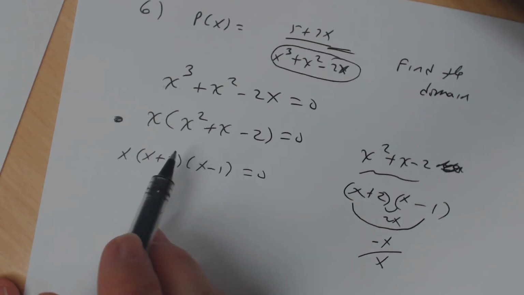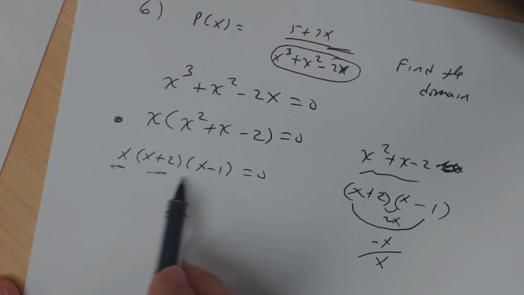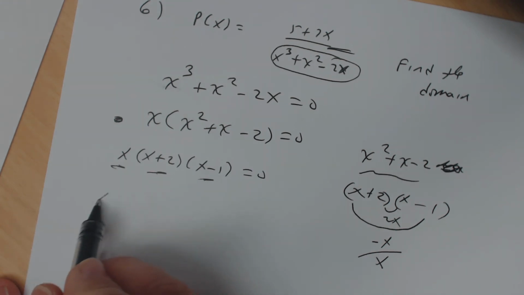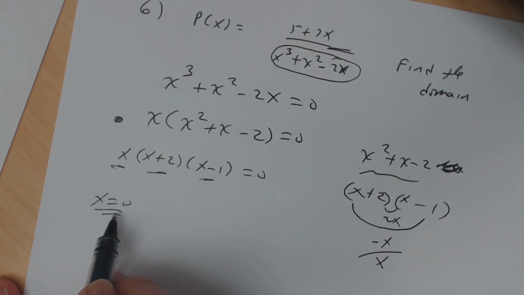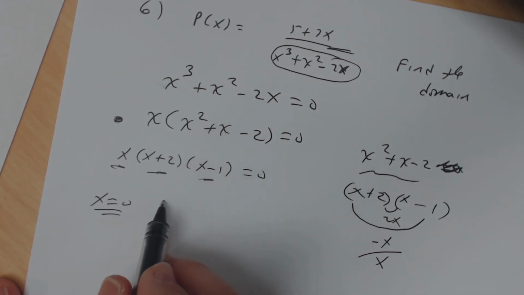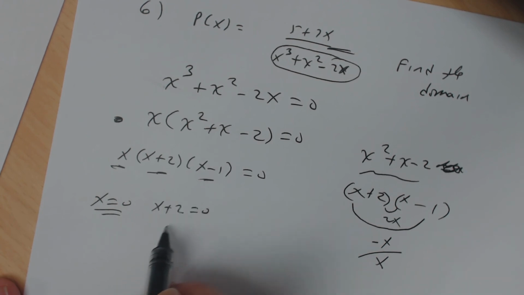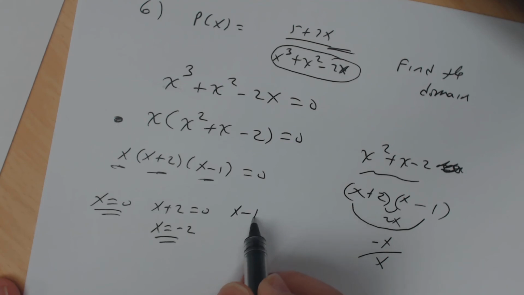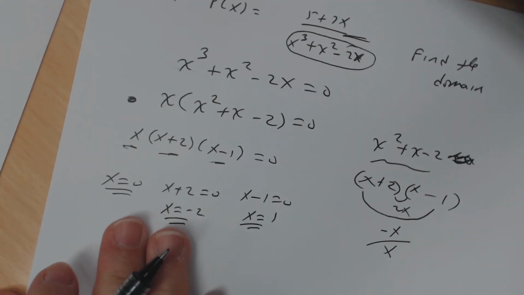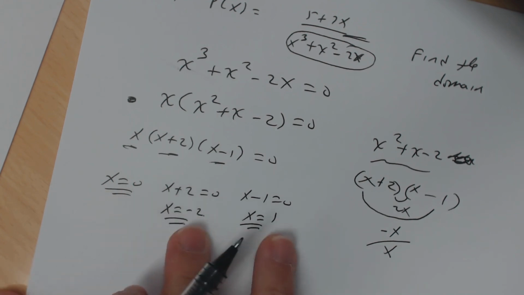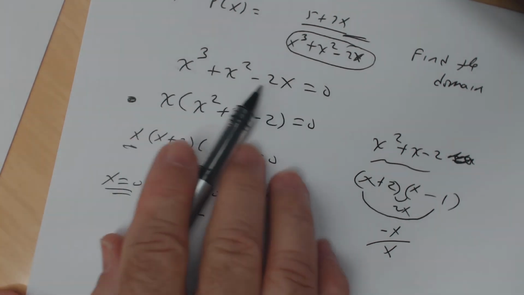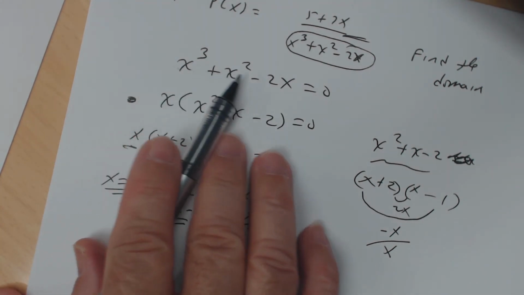And remember, by the zero factor property, I said each of these equals 0. So x equals 0. There's one of the solutions. x plus 2 equals 0, which means x equals negative 2. Here, x minus 1 equals 0, which means x equals 1. Now remember, these are solutions to this equation right here. But remember where that equation came from.